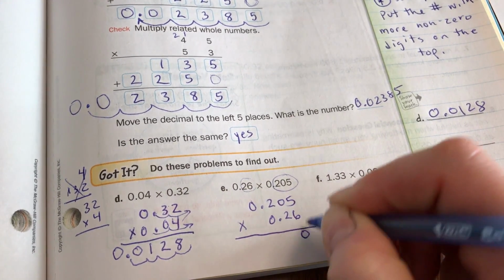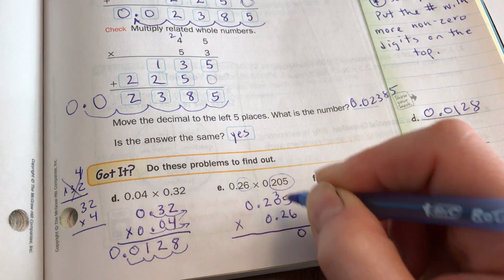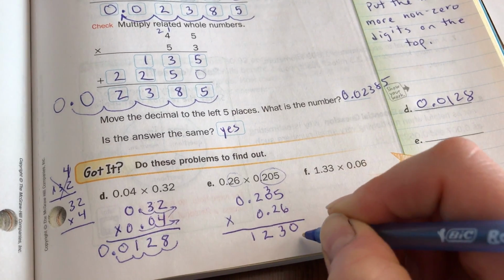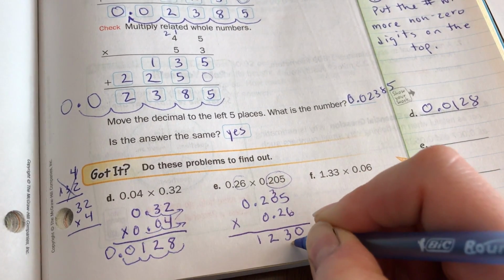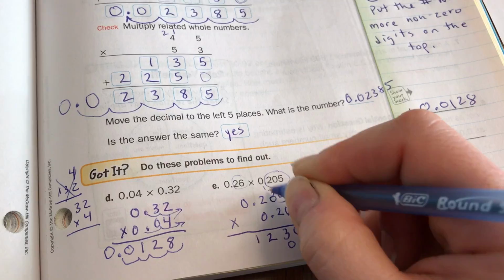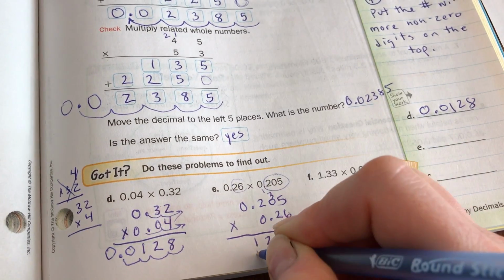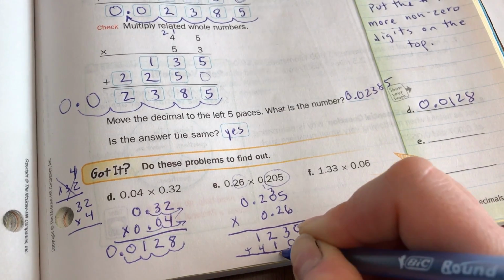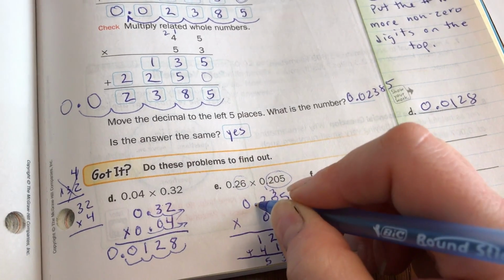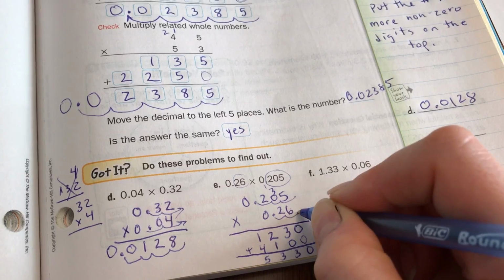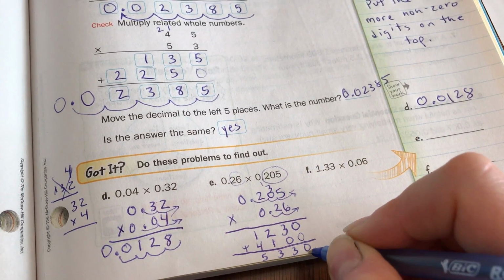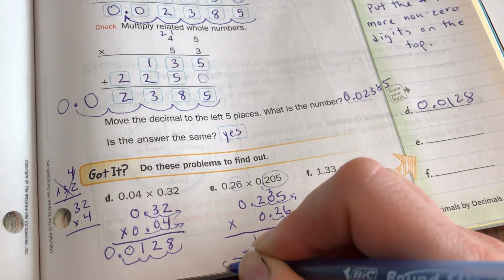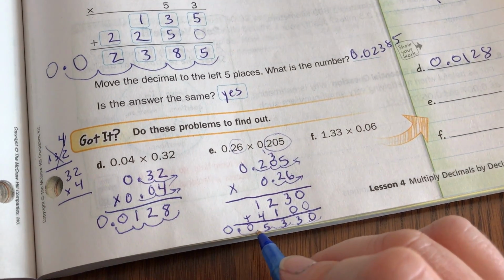6 times 5. 6 times 0 plus 3. 6 times 2. Placeholder, 2 times 5. 2 times 0 plus 1, 2 times 2, add them up. The decimal comes out 1, 2, 3, 4, 5 places. 1, 2, 3, 4, 5, annex the 0, places.